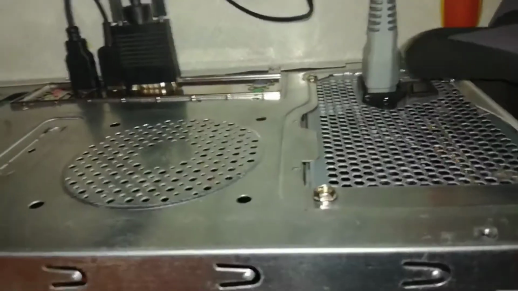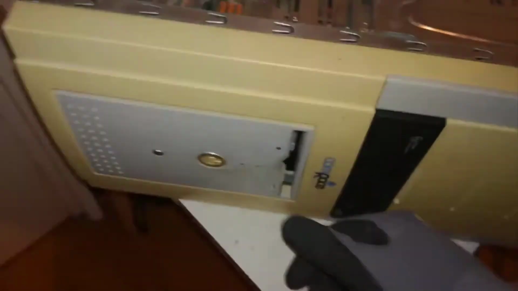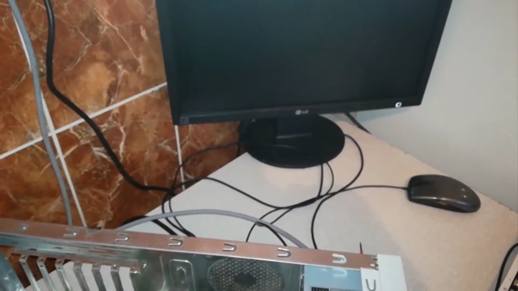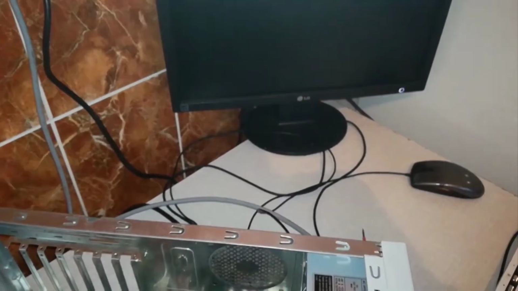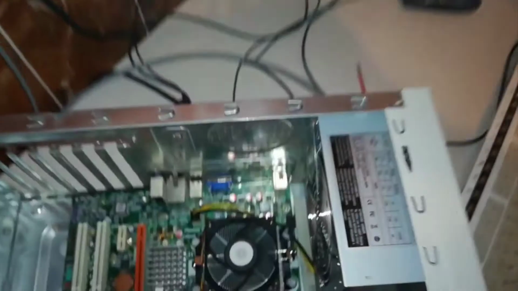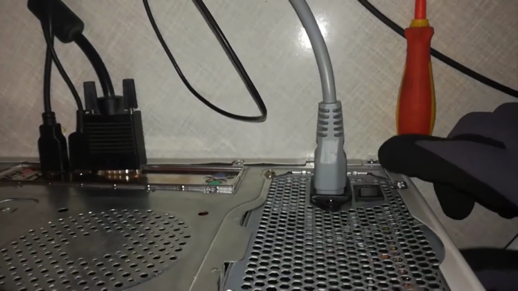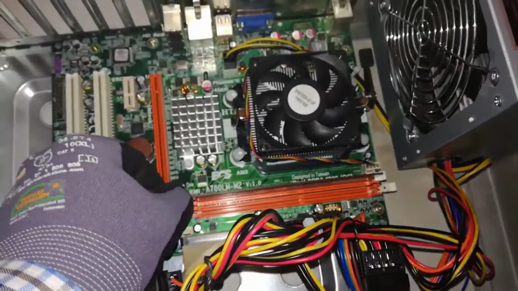Step 7, I switch on the power supply and turn on the PC. The fans are spinning, I can't hear any BIOS sound, and again there is no video signal. I turn off the PC from the power supply and wait to discharge the capacitors and to stop the fans. Step 8, I remove the RAM.